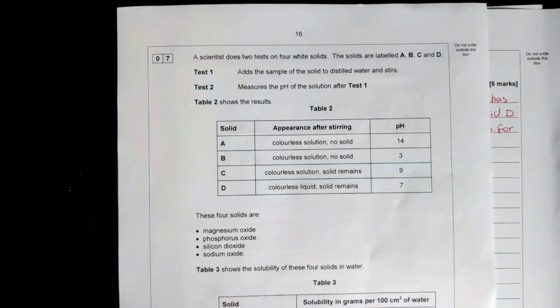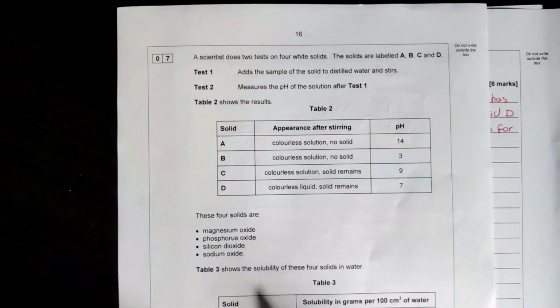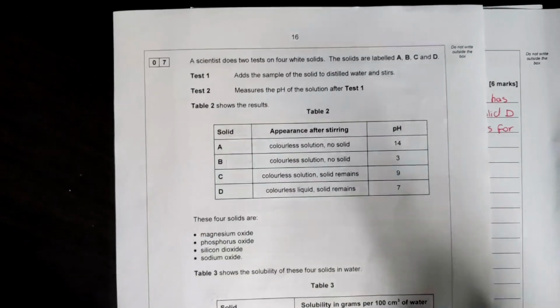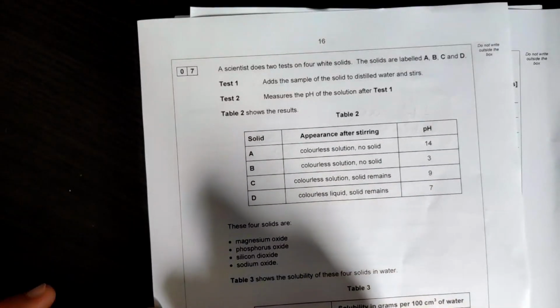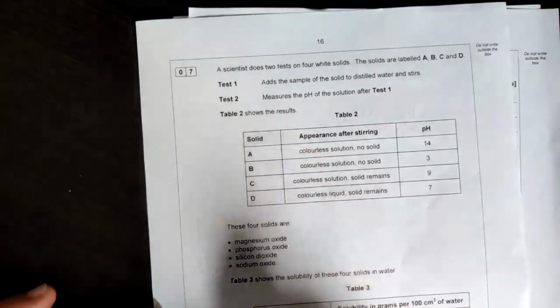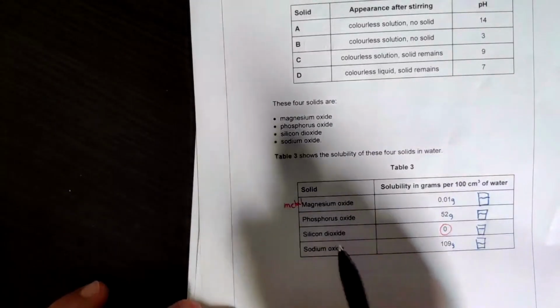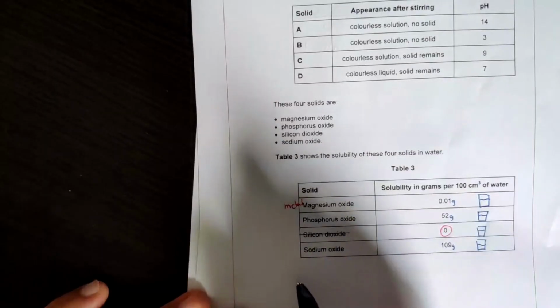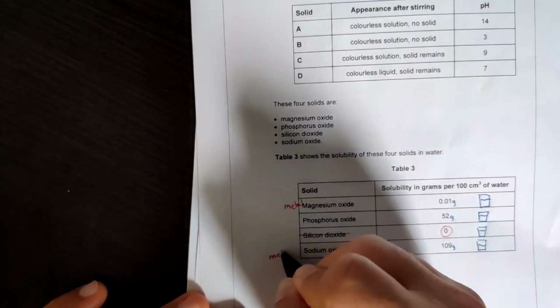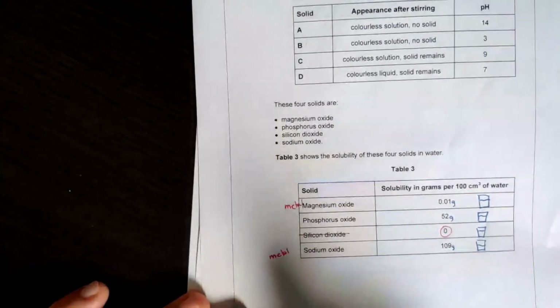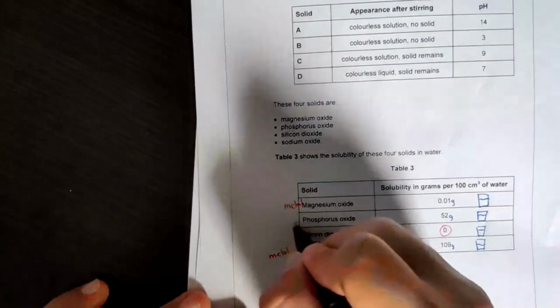What other information do I have? We have sodium oxide, phosphorus oxide, and magnesium oxide. Now what can I figure out from here? I know that this one is done. We have identified it already, so that's cool. Magnesium is a metal, and I know that sodium is a metal as well. Obviously phosphorus is a non-metal.